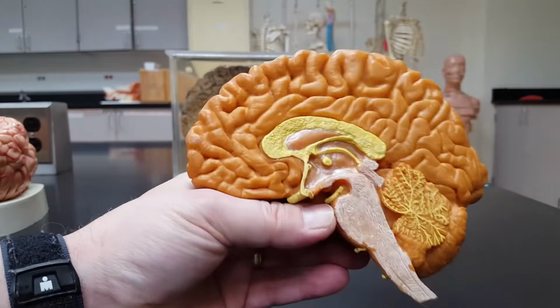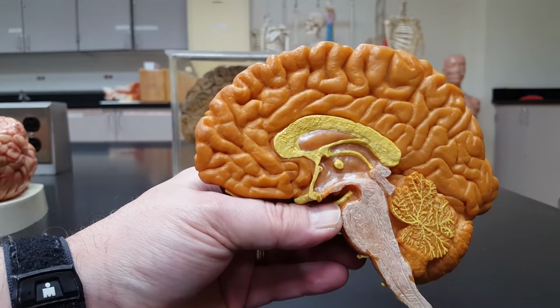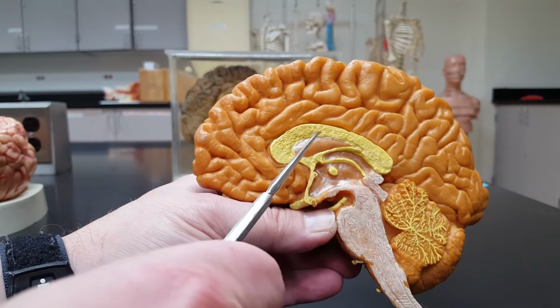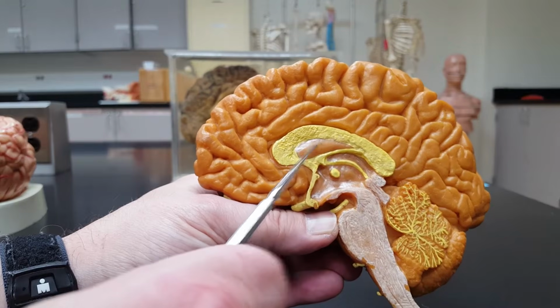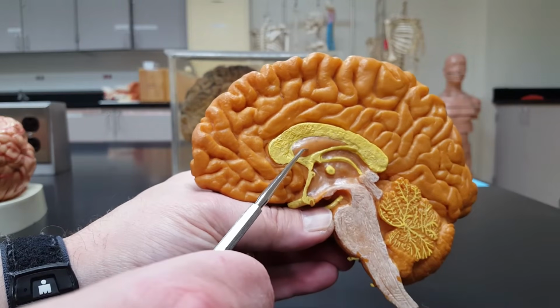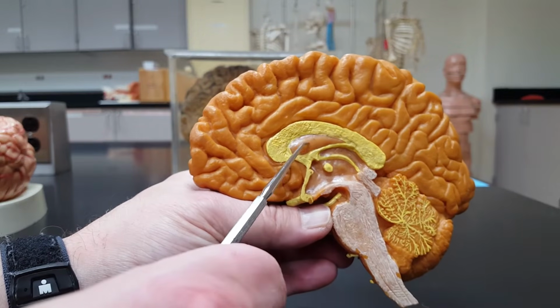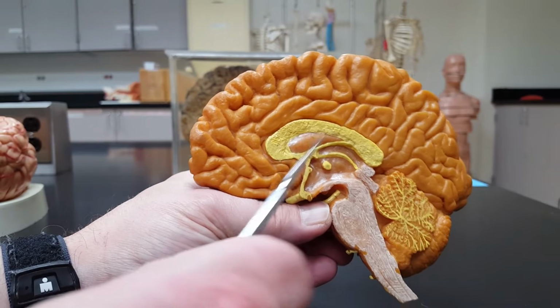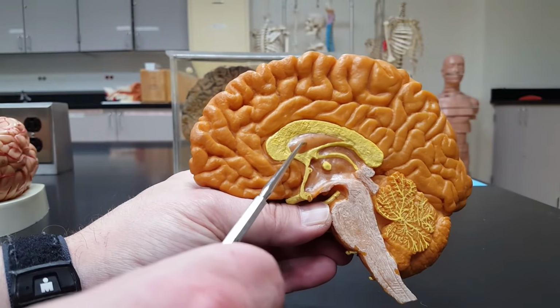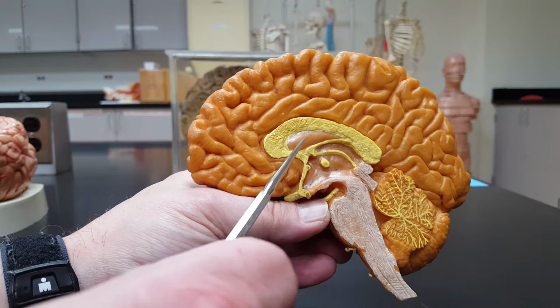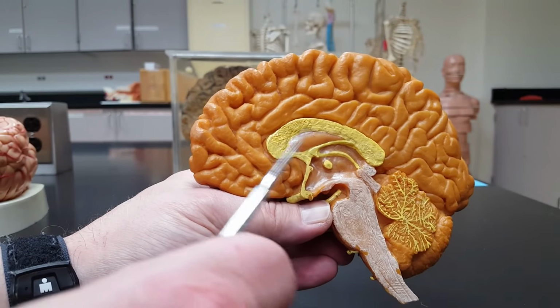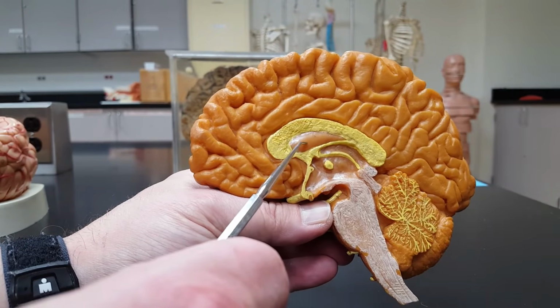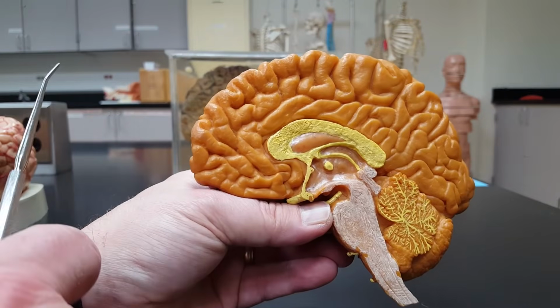Okay, I want you to look at this brain model right here. This is where I would find the lateral ventricle and/or the septum pellucidum. Right here, a hollow spot in the brain. When a model maker constructs this thing, they only get two choices.